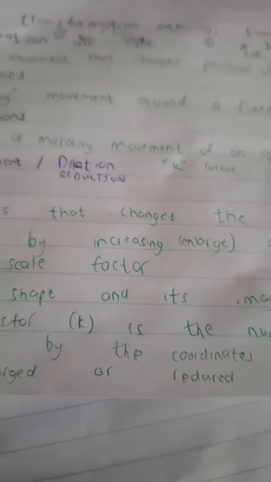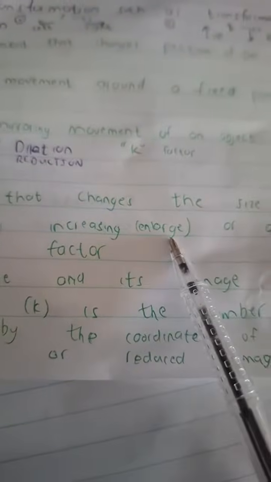I repeat, enlargement is a process that changes the size of an object by either increasing the size of the object, in other words, enlarging it, or decreasing, in other words, reducing by a certain scale factor. So we usually say that the original shape and its image are similar, right?